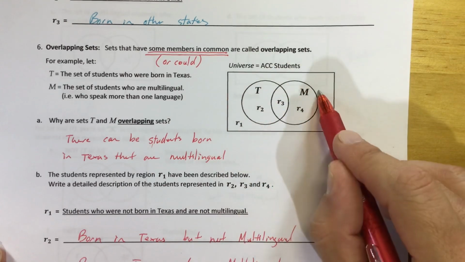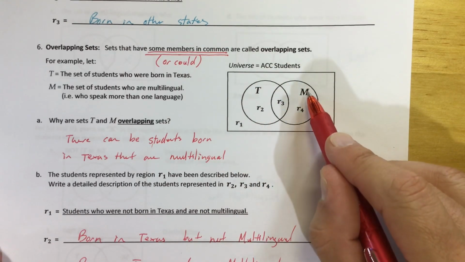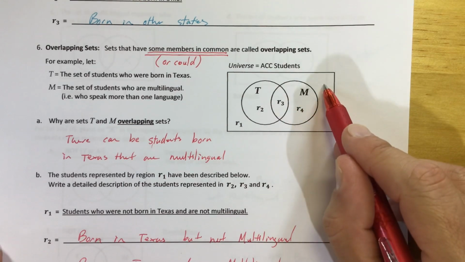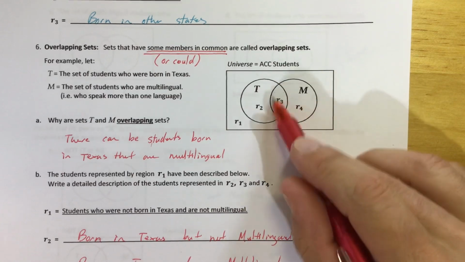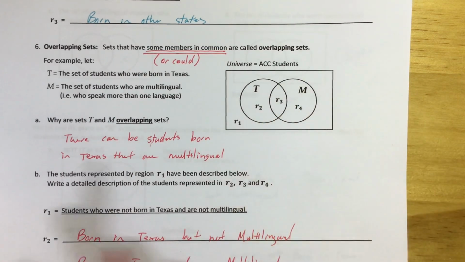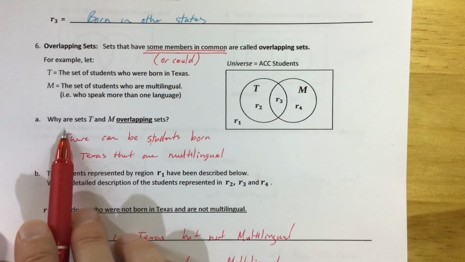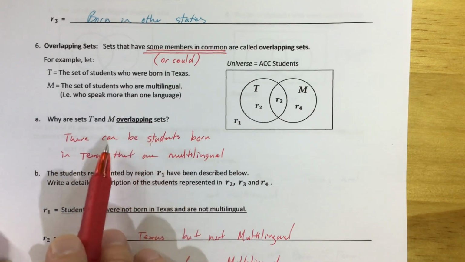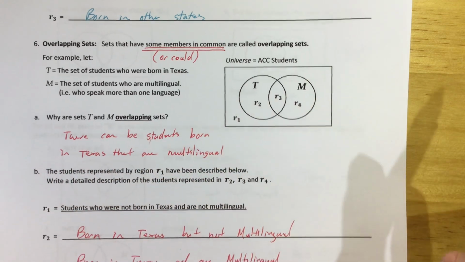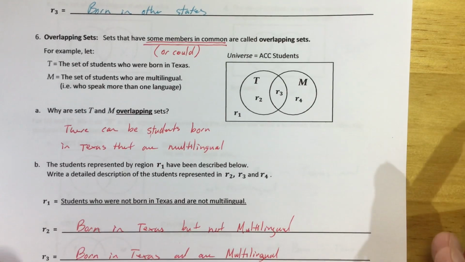If you're in this circle, you speak multiple languages. If you're outside of that circle, then you only speak one language. Okay, so you can be in both of the circles, and that's what this region's for. Let me see, I'm pretty sure I've answered all this. Why are sets T and M overlapping? Because, as I said, you can do both. You can be in Texas and speak multiple languages.